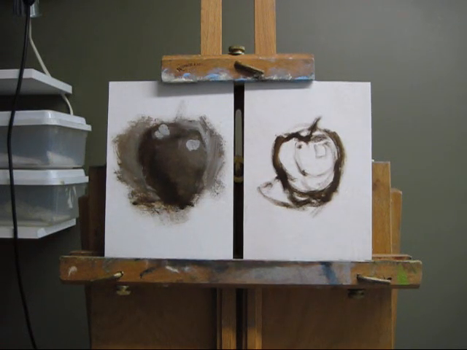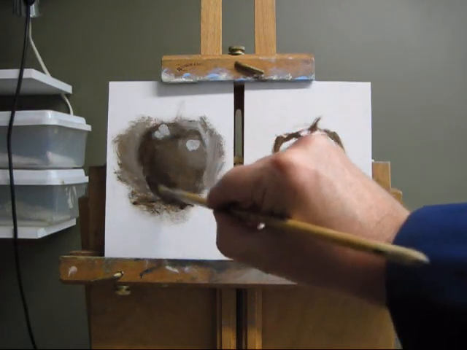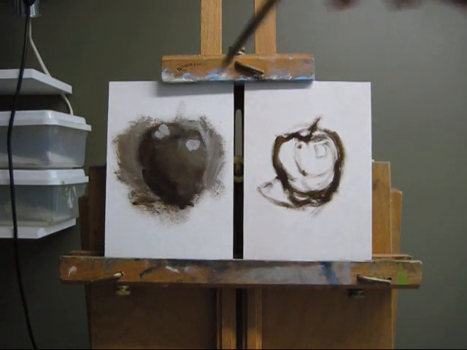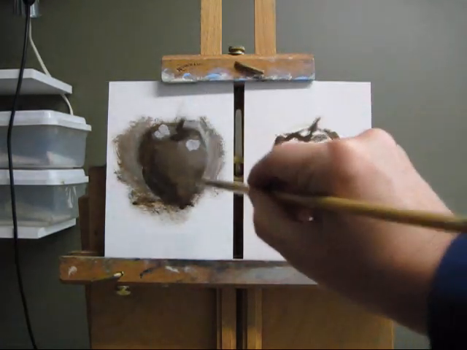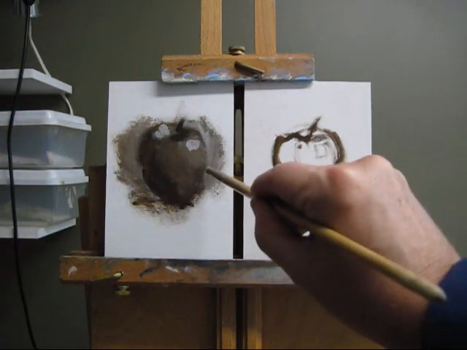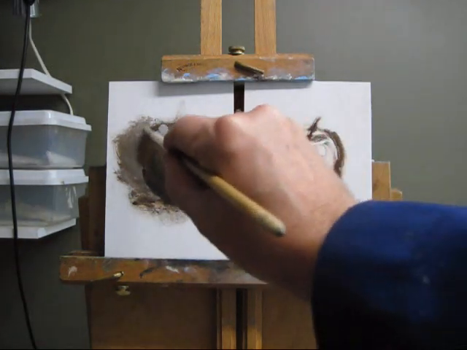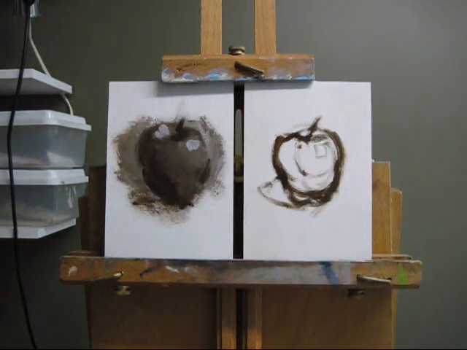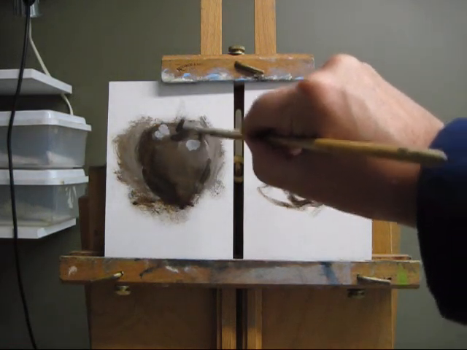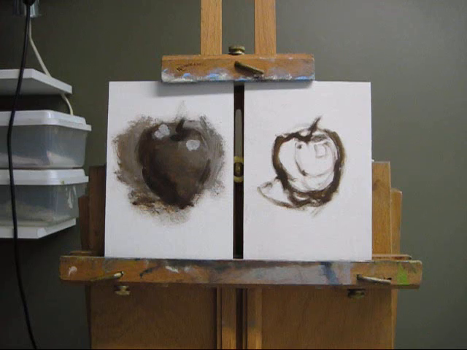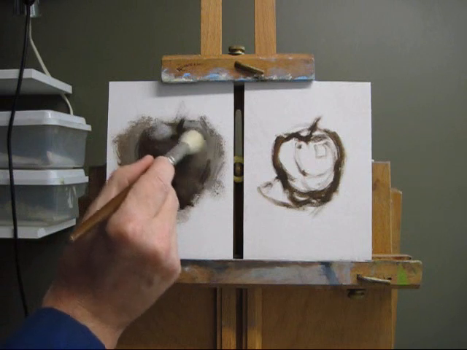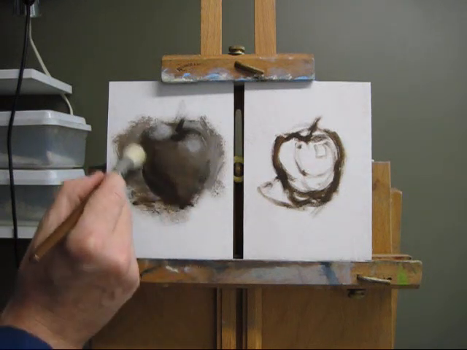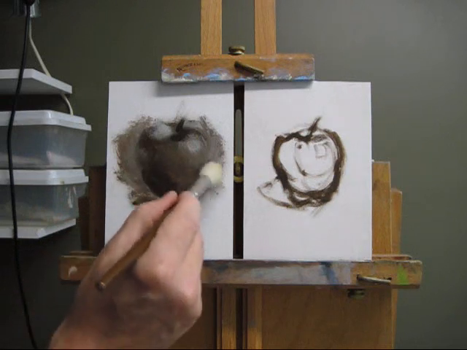And then you probably, between phases, will remove some of the edges.